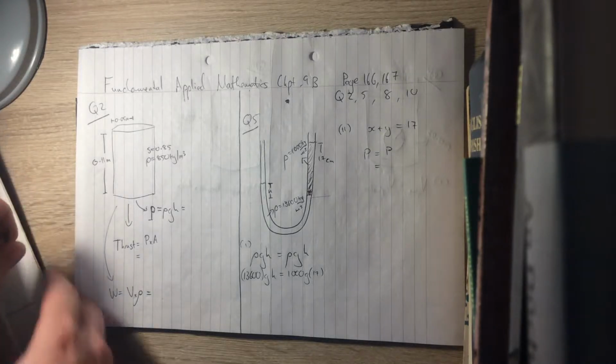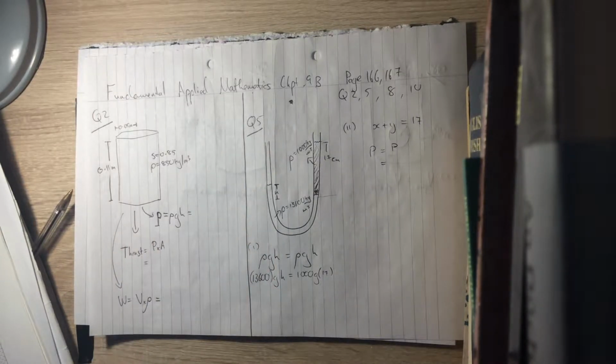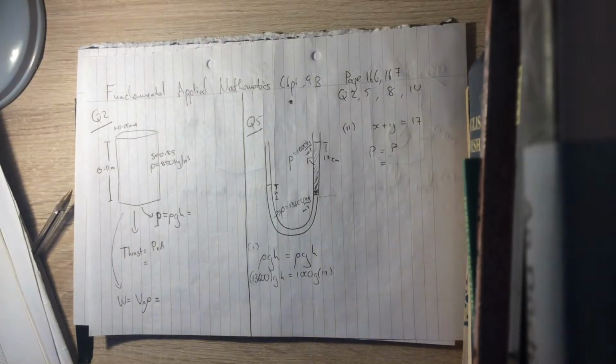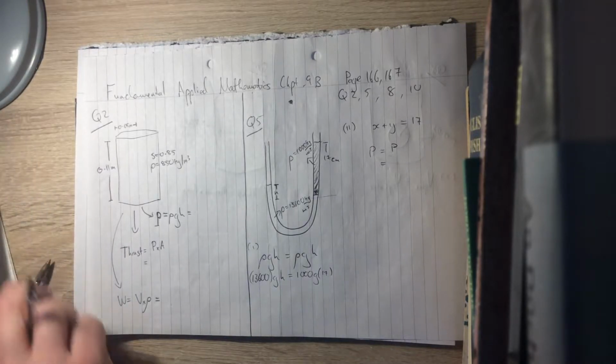We're looking today at Fundamental Applied Maths, Chapter 9b, page 166, 167, questions 2, 5, 8 and 10. Depending on how long this takes, I might do 10 in a separate video. I'll start my timer there. So question 2, this is a continuation of hydrostatics.